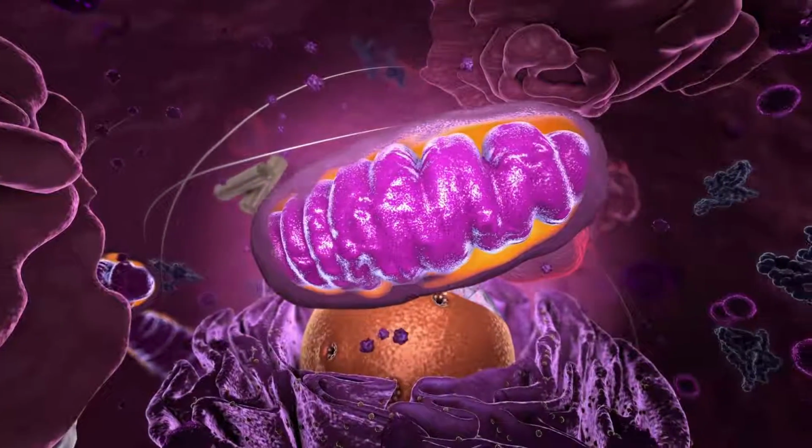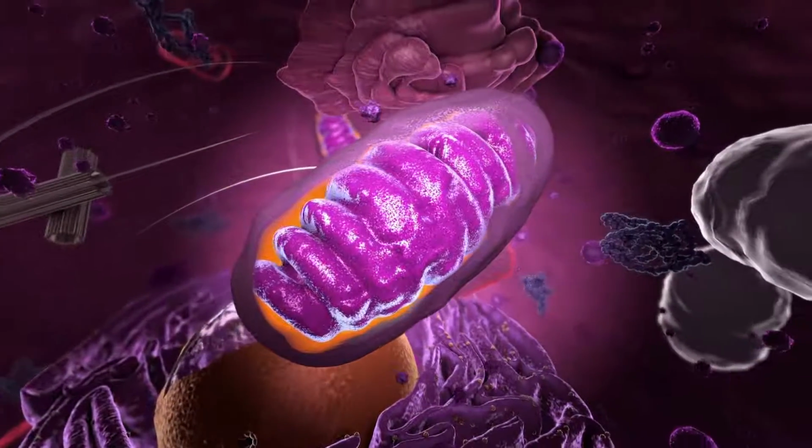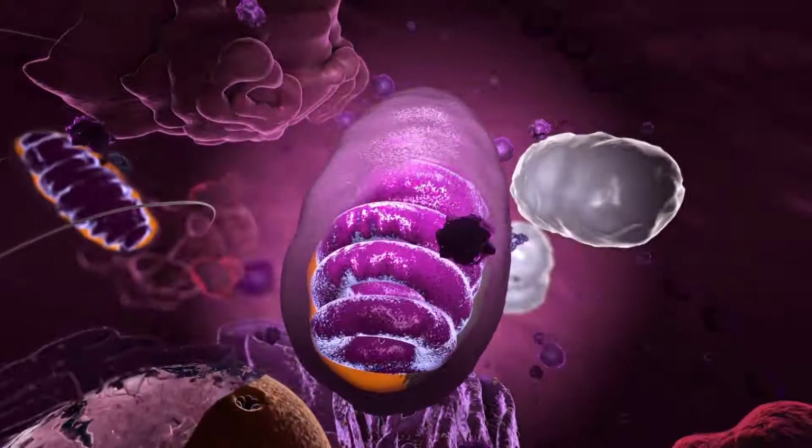Finally, metabolic and endocrine disorders such as Wilson's disease, hypothyroidism, and inherited metabolic disorders, for example, mitochondrial disorders, can cause disorders of the cerebellum.